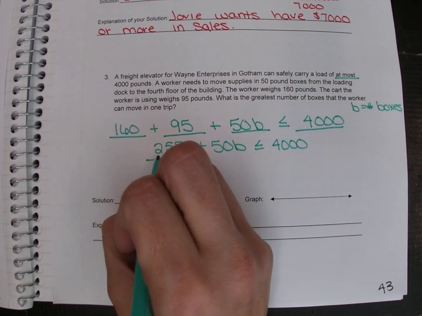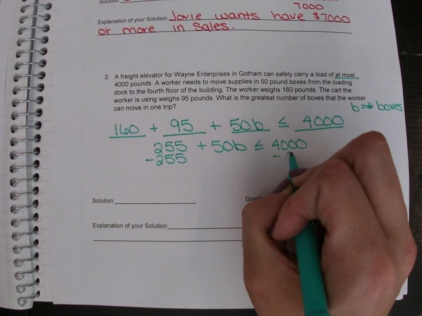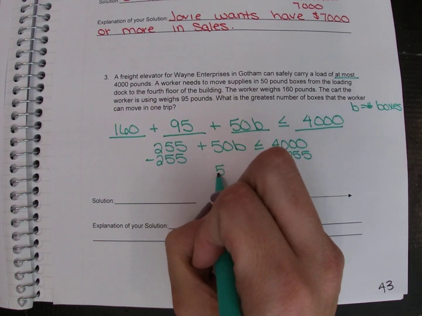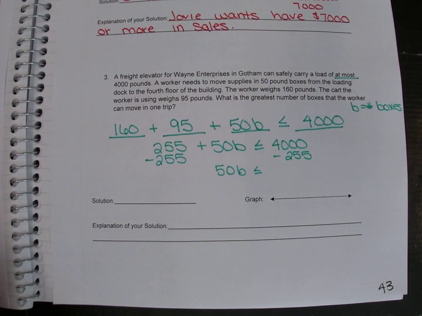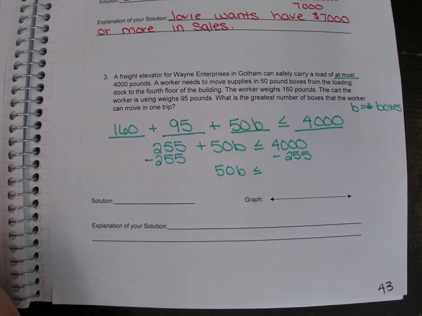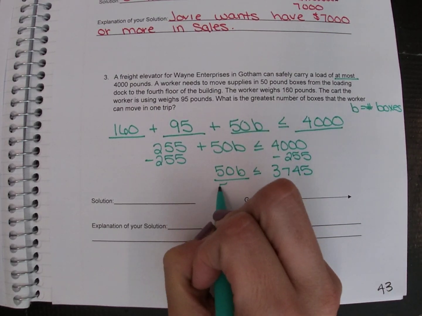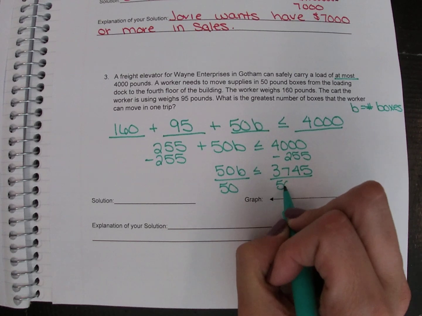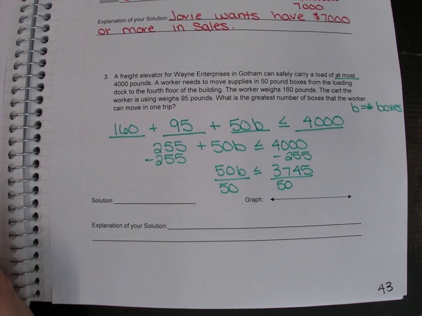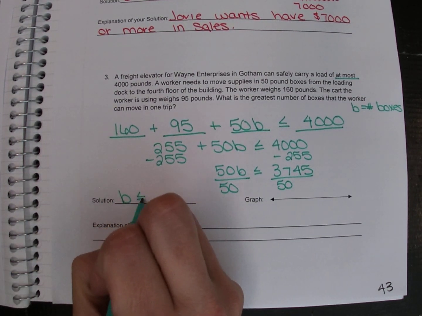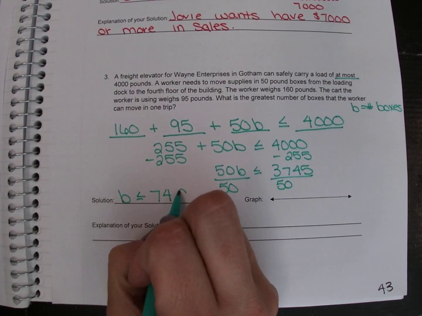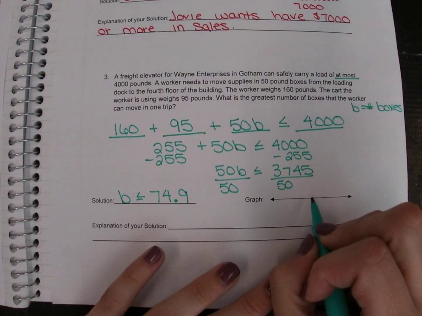Then we can undo this by subtracting. So if we do 4,000 minus 255, we'll get 3745. Then we'll divide that by 50. So when we look at our solution here, our solution says B is less than or equal to 74.9.